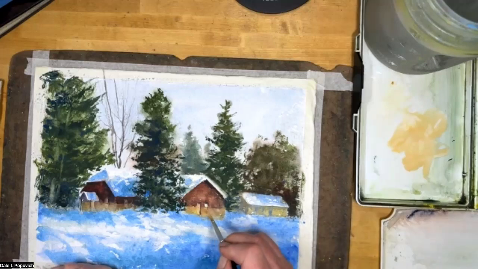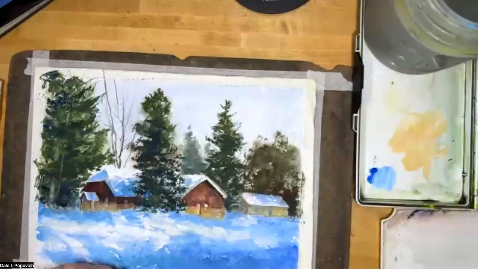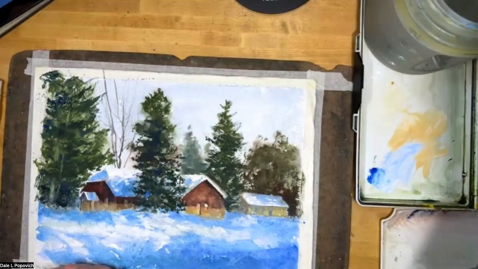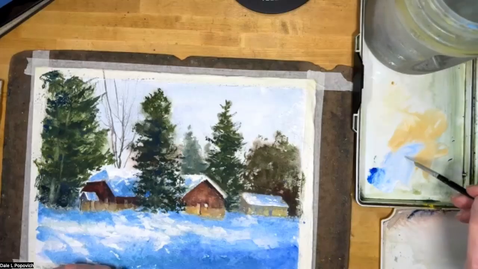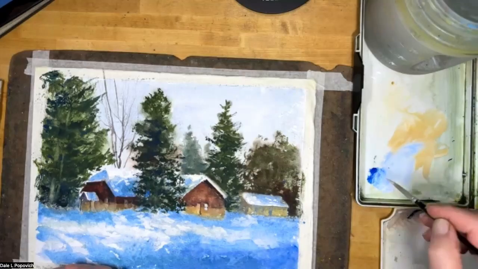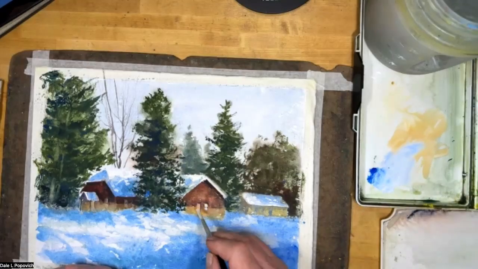So we get a little reflection there. I'm also going to take a little bit of the cobalt blue and add the white to that also. And then drag in a little bit of the raw sienna and add a lot of water to it. So again, it's translucent.